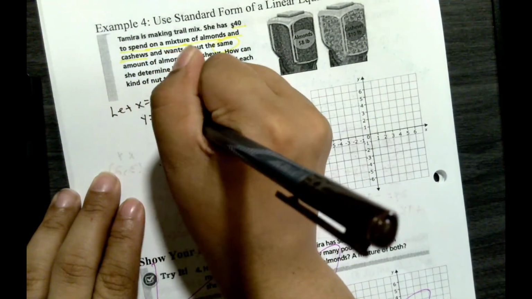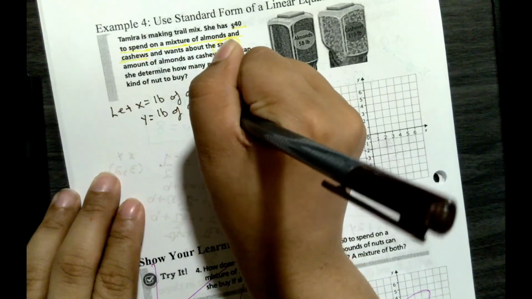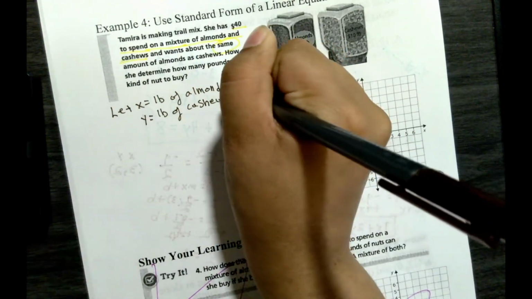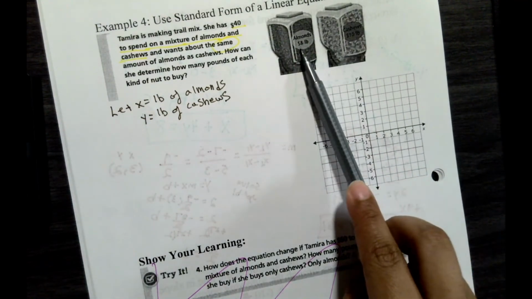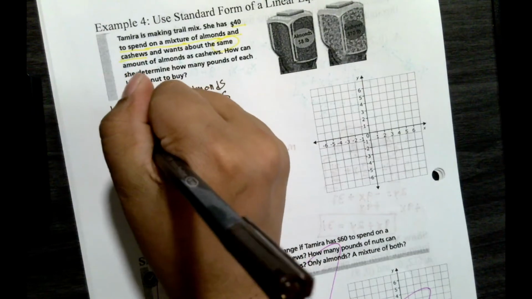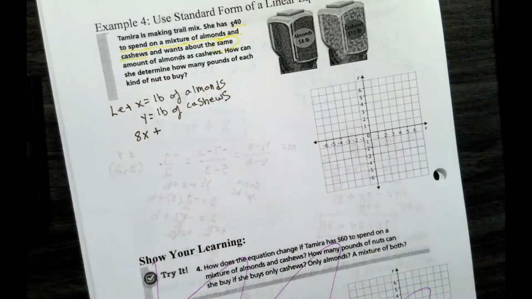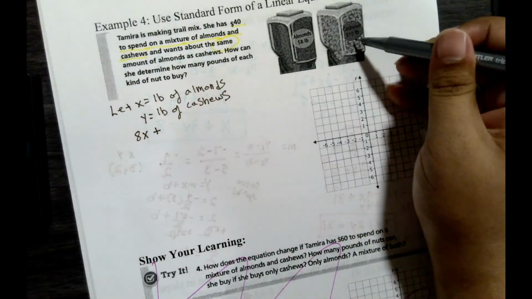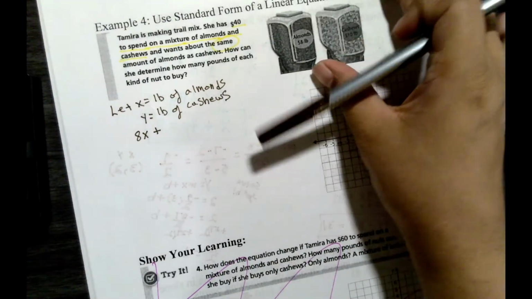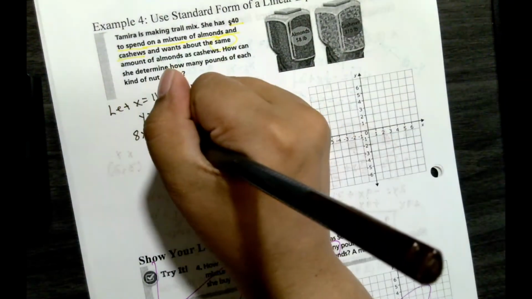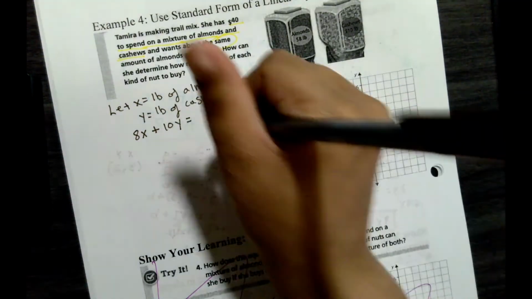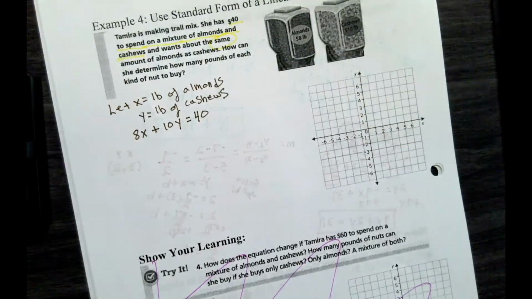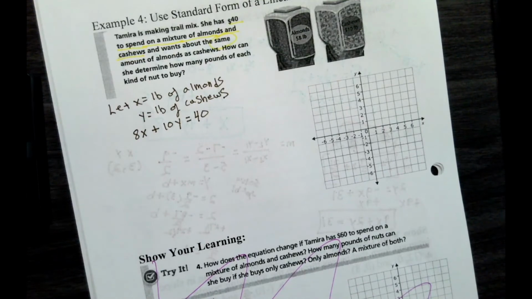Well then, how much does it cost to buy almonds? Well, it says $8 right here, so we have 8x. Plus, how much does it cost to buy cashews? Well, right here it tells us, if you can see that, I'm sorry if you can't, it's $10 a pound, so 10y equals, how much do we have to spend? 40. Alright, so in order to graph it, we need our x-intercept and our y-intercept.